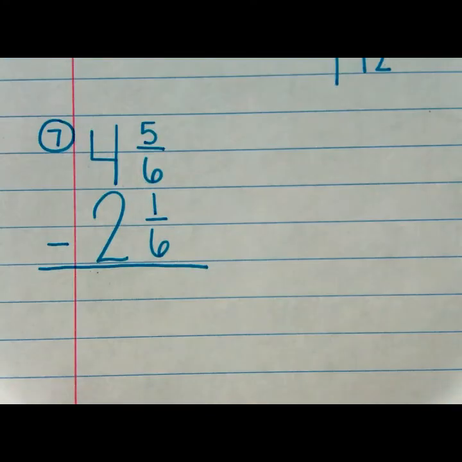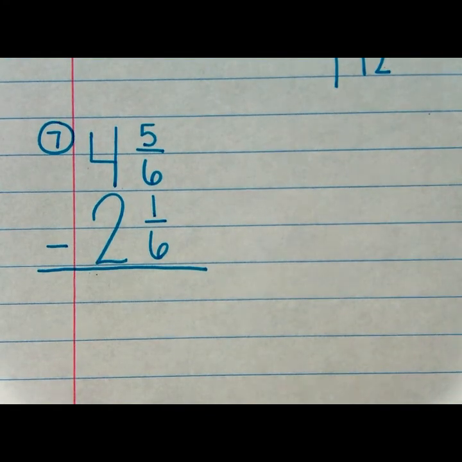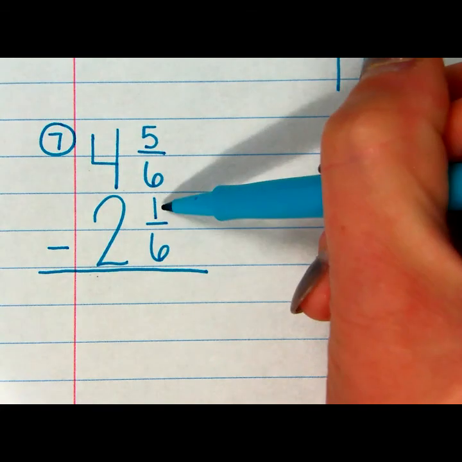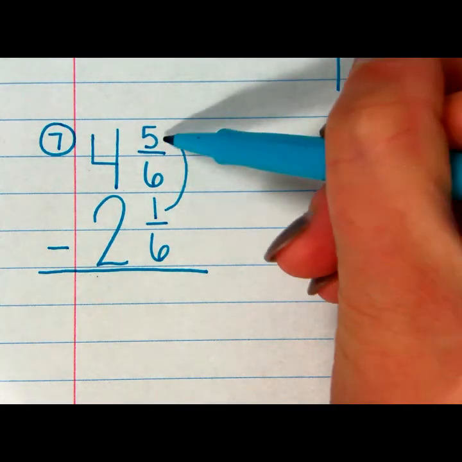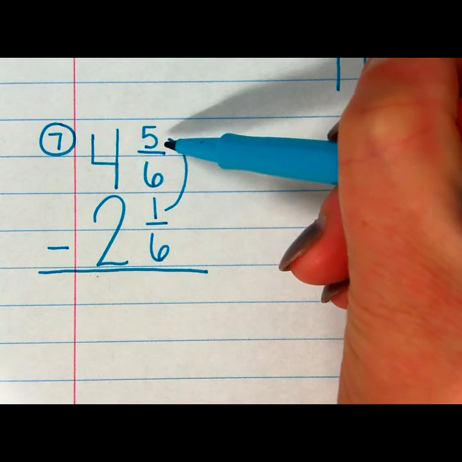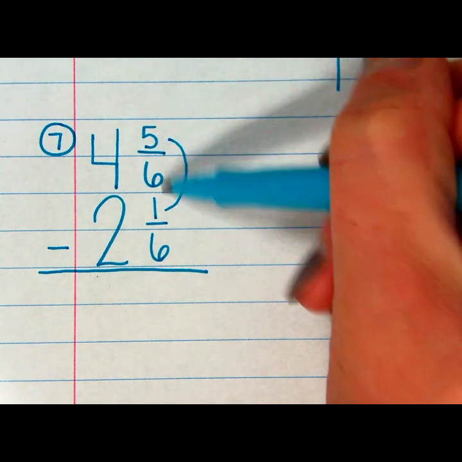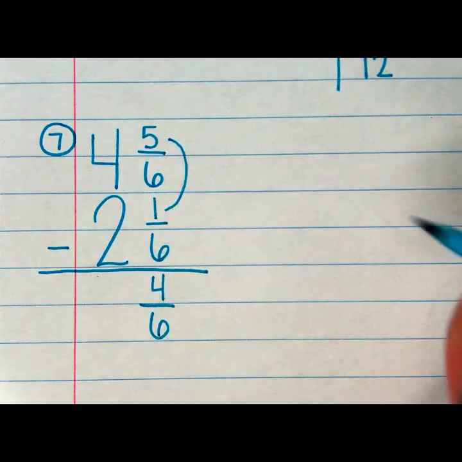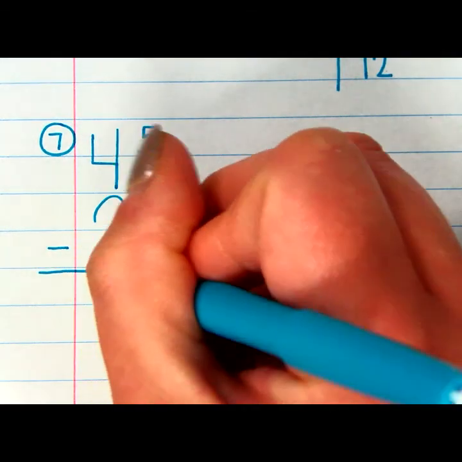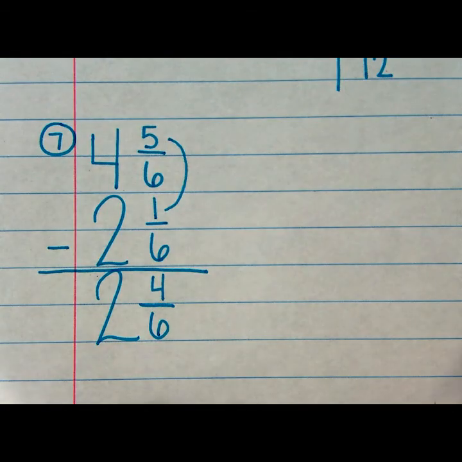Question number 7. Now, when I look at this, I really like this problem because I see right away I have a 1 and a 5. I can take 1 away from 5, meaning I can do this subtraction problem. 5 minus 1 leaves me with 4. Denominator does not change, so 4, 6. Then 4 take away 2 leaves me with 2. 2 and 4, 6. Moving right along.